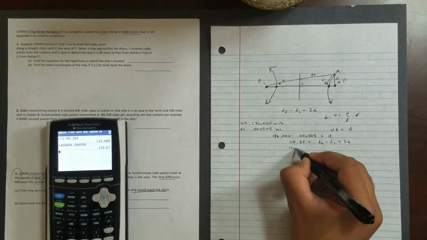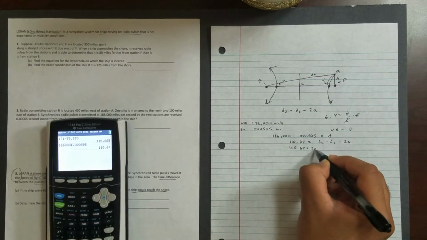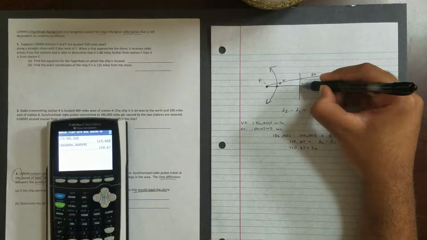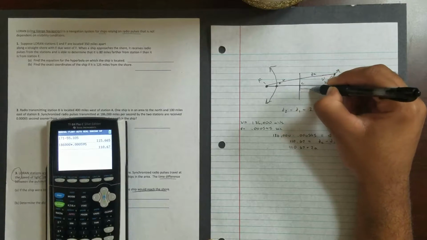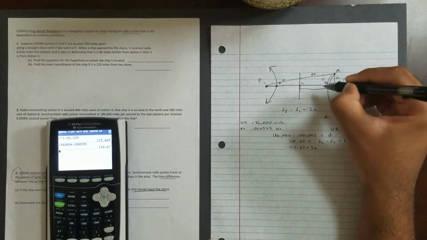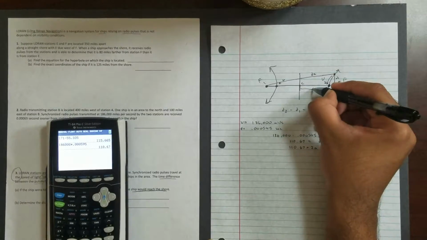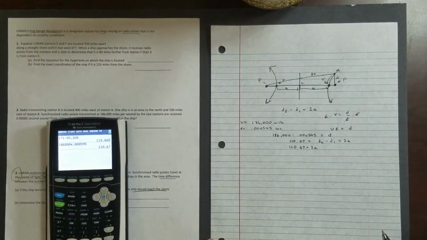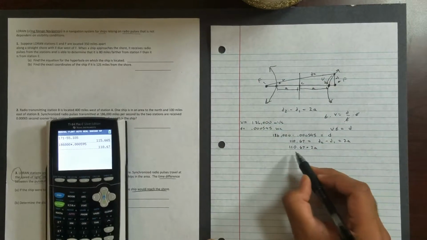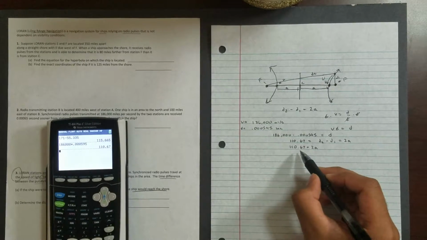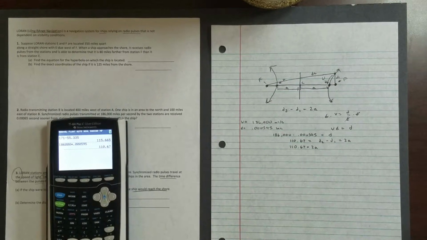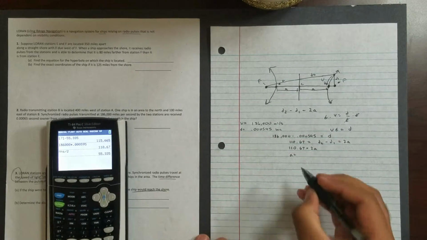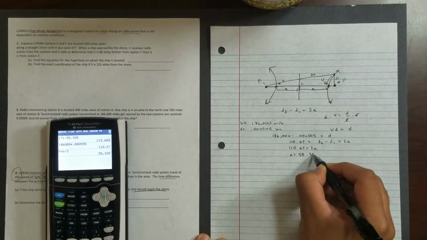So we know that this is equal to 2a. Well, why are we finding a? A is the distance from the center of the hyperbola to a vertex. So this is a. This is also a. Because 110.67 is equal to 2a, a is equal to 55.335.